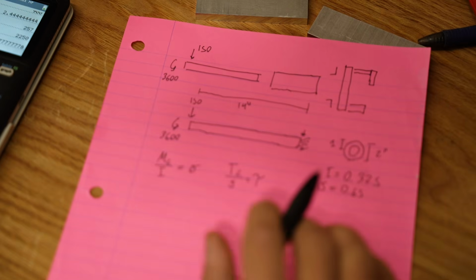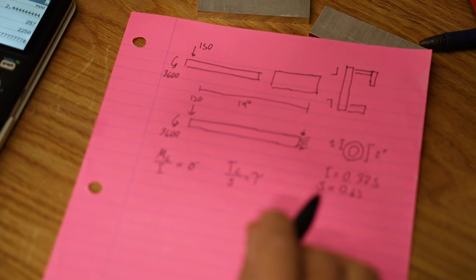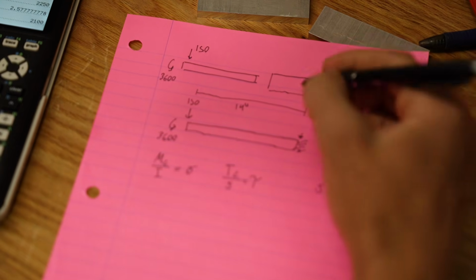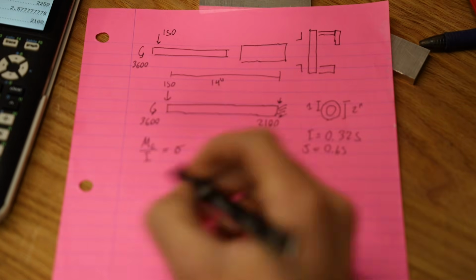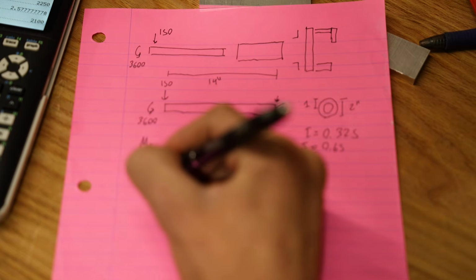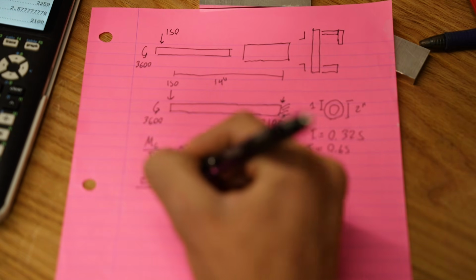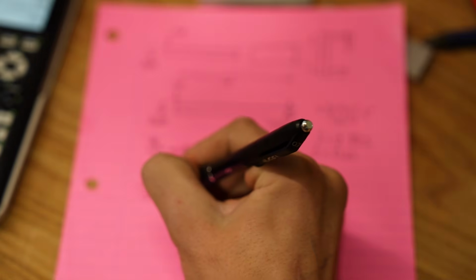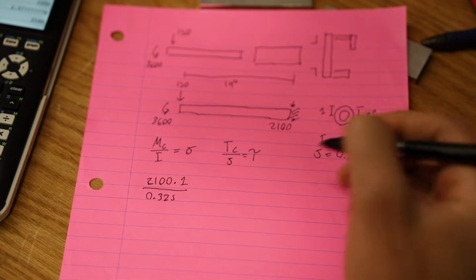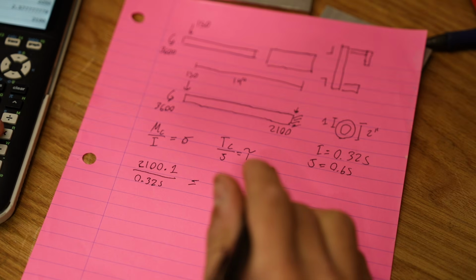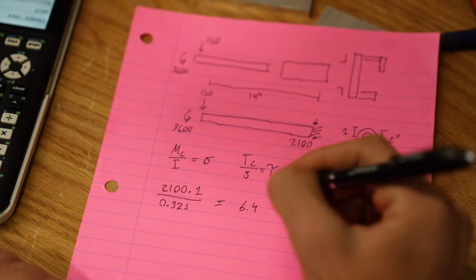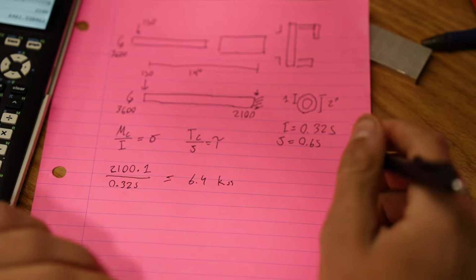All right. Now we take that 14 and multiply it by 150 to get our bending moment on the root here, which is going to be 2,100 inch-pounds. We're going to plug that 2,100 into MC over I. So that's going to be 2,100 times 1 divided by our bending resistance, which is 0.325. If we plug all those in, we're going to get 6.4 KSI.